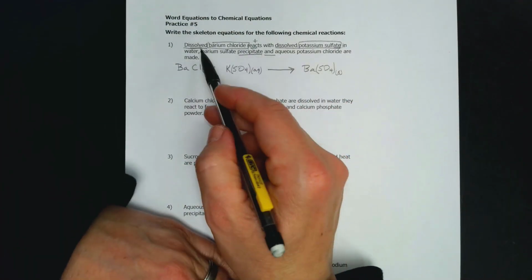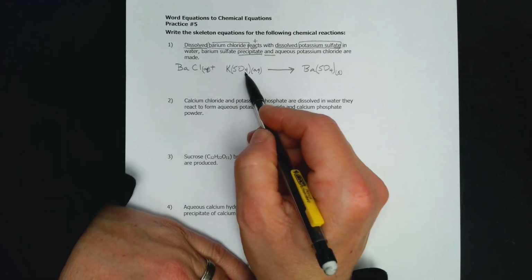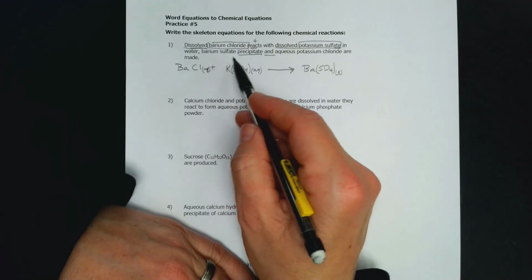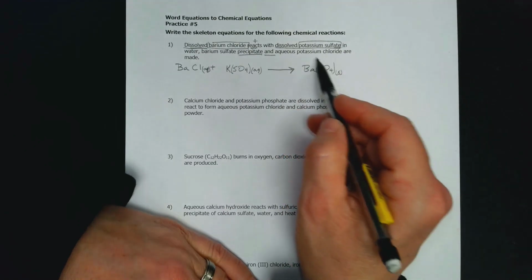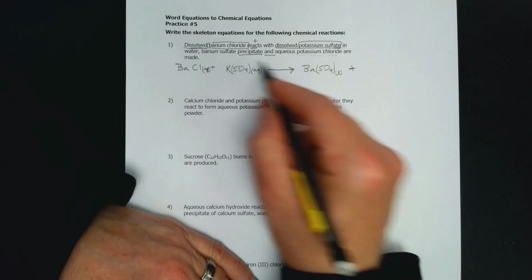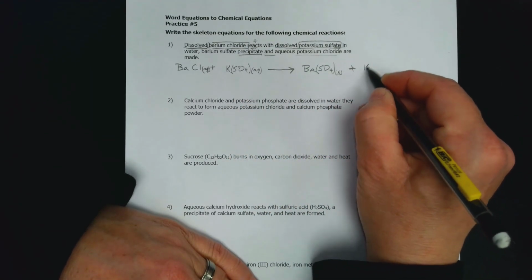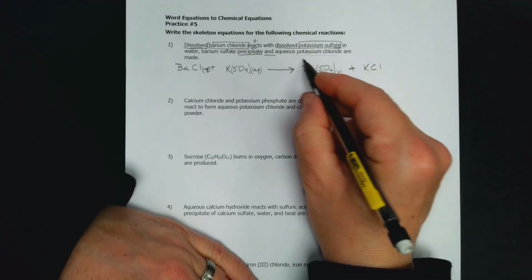So one more time, dissolved barium chloride reacts with potassium sulfate in water. Barium sulfate and aqueous potassium chloride are made. So that's going to be my barium sulfate precipitate plus aqueous potassium chloride, so KCl, and that's aqueous.